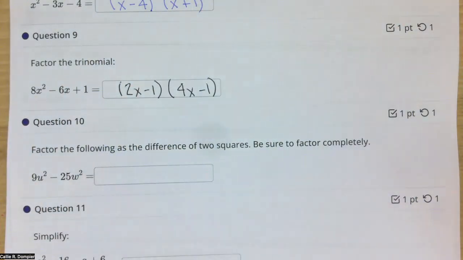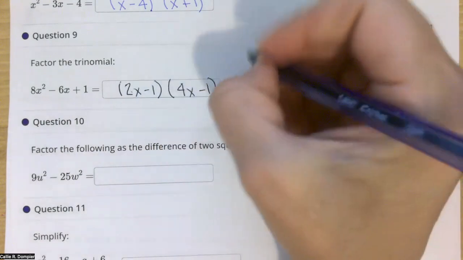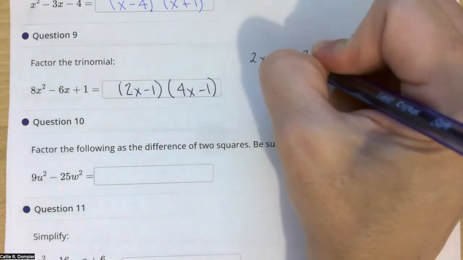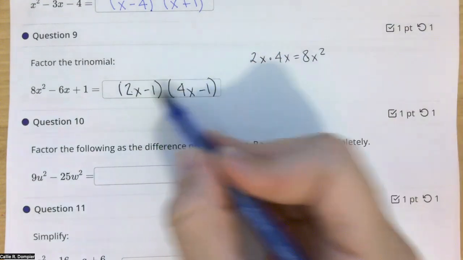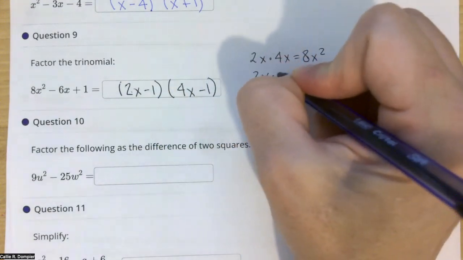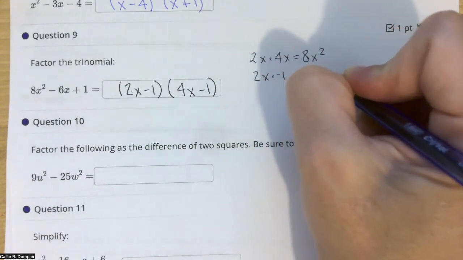And let's make sure that multiplies out. 2x times 4x equals 8x squared. 2x minus 1 is -2x.